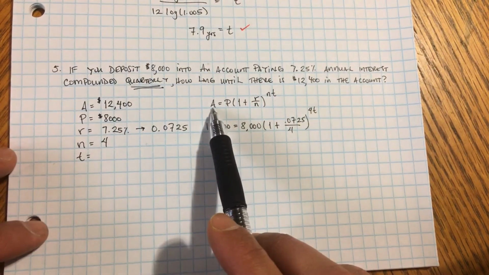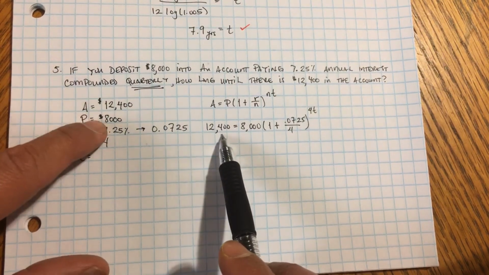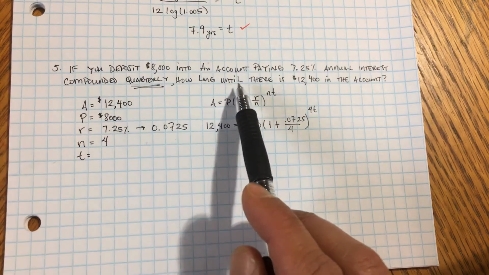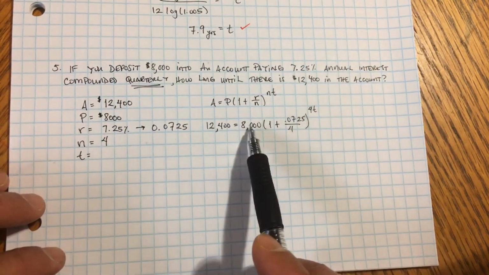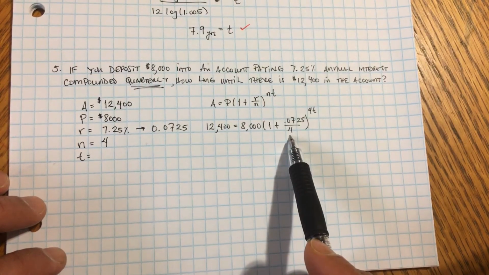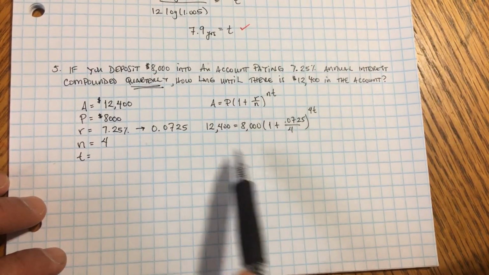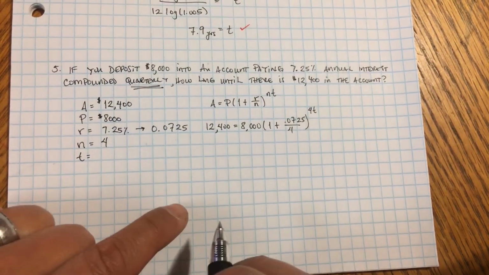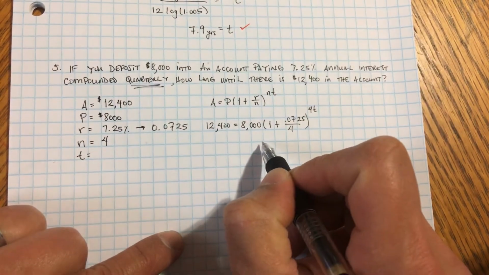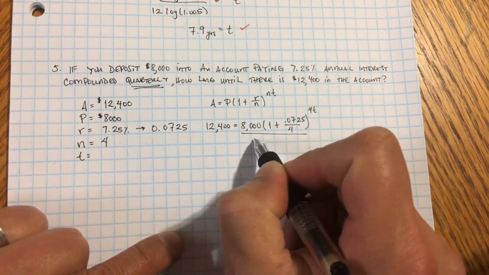So same thing again here. Your amount is 12,400, because you deposit 8,000. How long till there's 12,400 in the account? And then we plug in our rate divided by 4. Now from here, what do we do? Same thing, divide by 8,000.